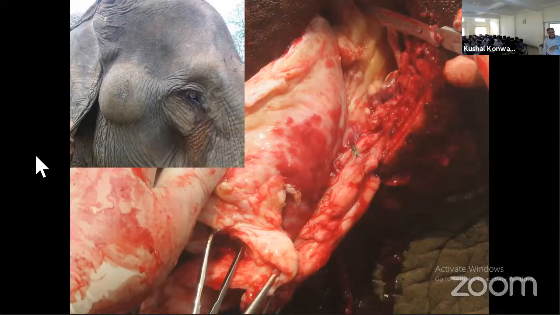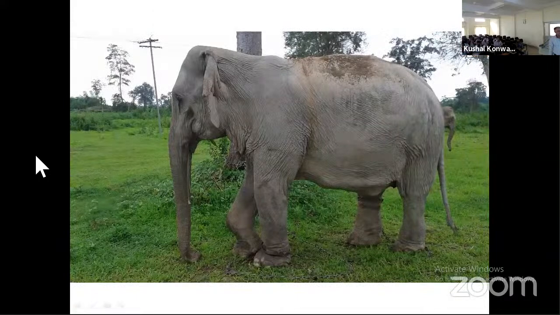Then I mentioned the arthritis. So here you can see in the carpal joint there is an arthritis. Can you see that? This is a case of fracture. I am only giving you some reference photographs. There are hundreds like this.